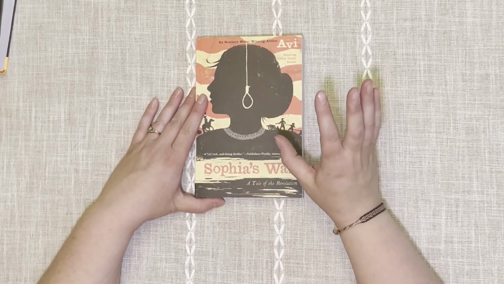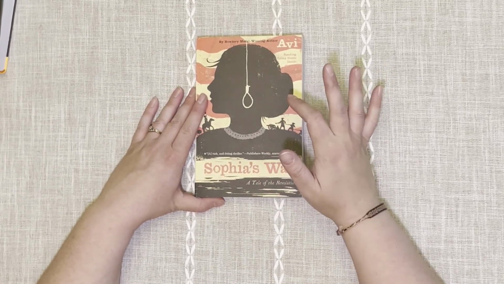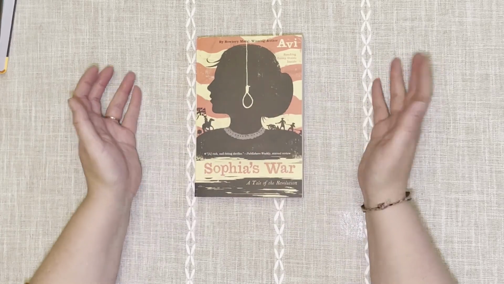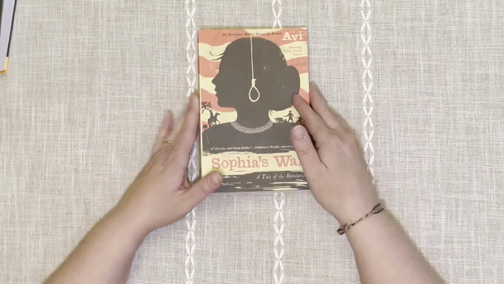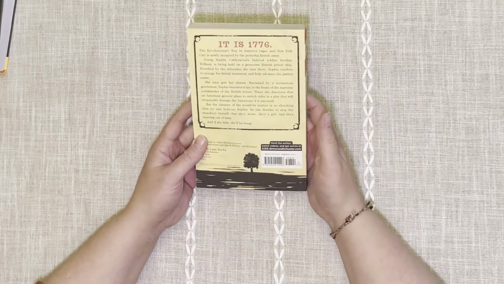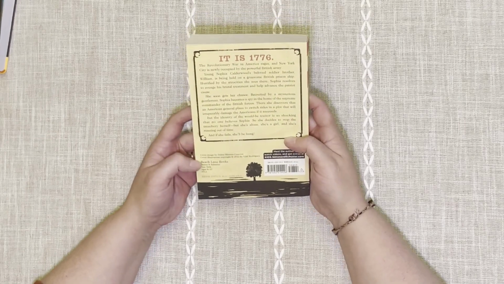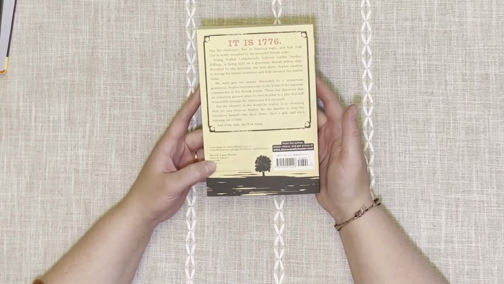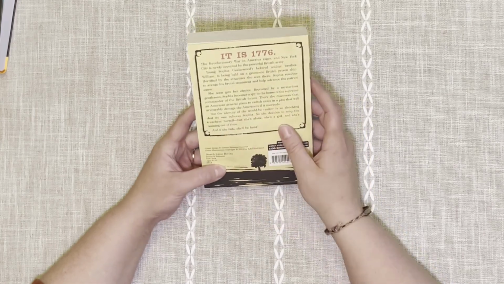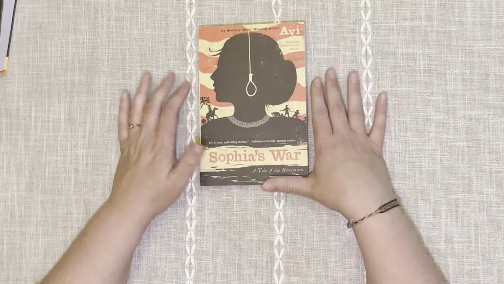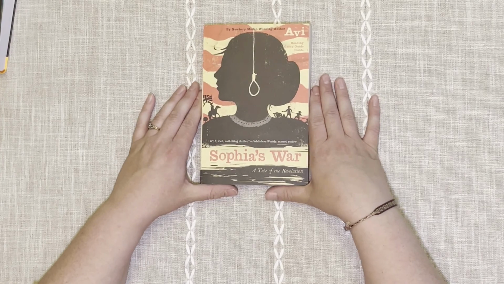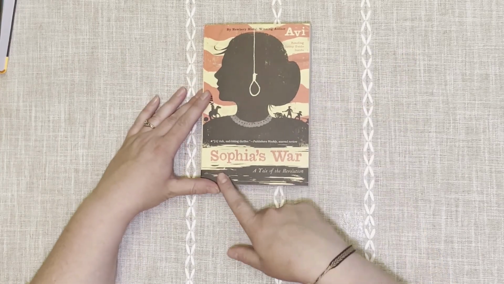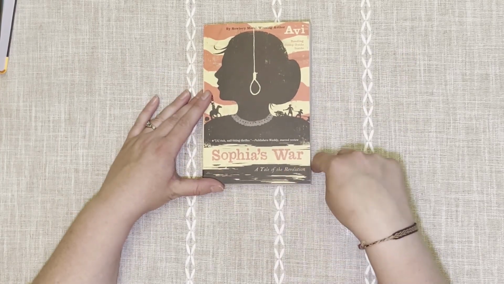Sometimes we read chapter books that are easier, and sometimes we read ones that are a little more complicated. Let's see, ages 8 to 12. So I'd say 4th or 5th grade reading level is where this one is. It was in the young readers section, I believe. But it is called Sophia's War, A Tale of the Revolution.